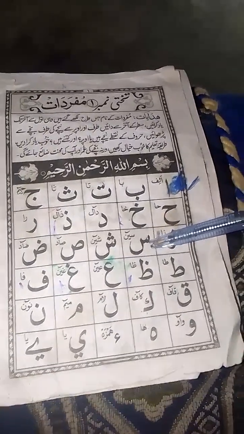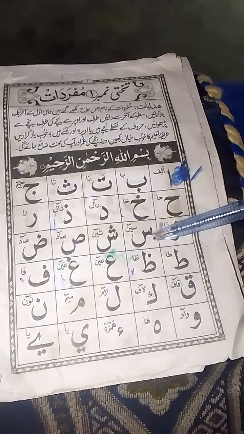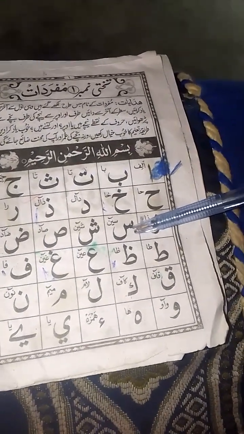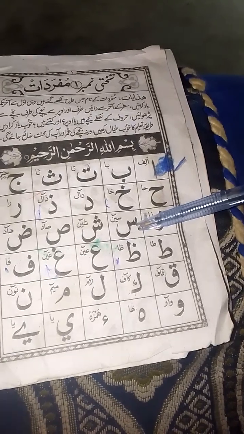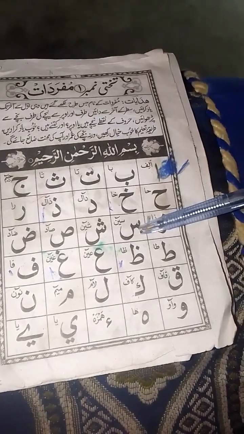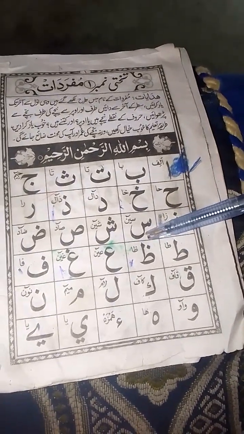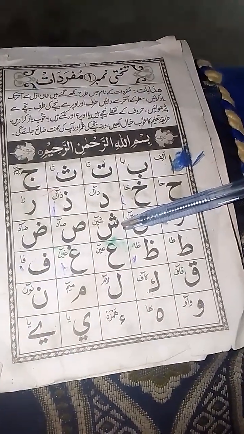Sin. This produces the sharp S-like sound. This letter comes from the same place as the previous letter. Sin, Sin, Sheen.